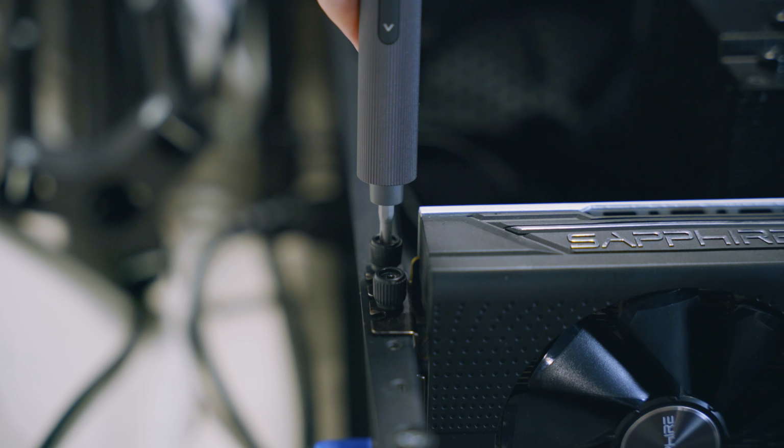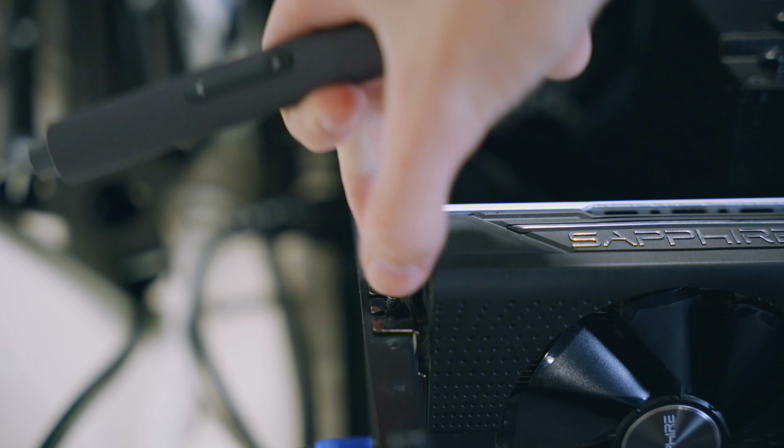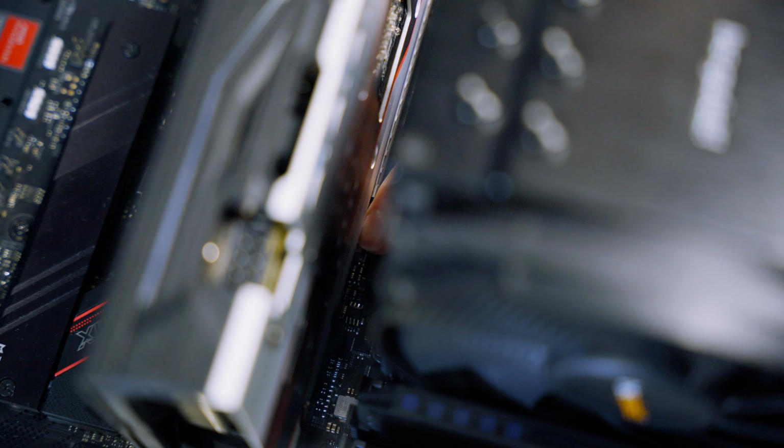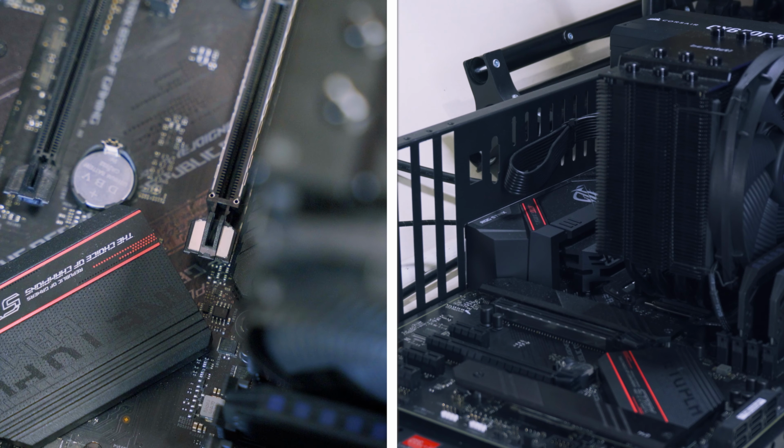Not all GPUs have PCIe power cables, but make sure all these are unplugged, and then when they're unplugged, unscrew the graphics card from the back of the case. If you look to the right of the PCIe slot, there should be a little retention tab. Press this down and the graphics card should be able to be pulled out with no hassle at all.